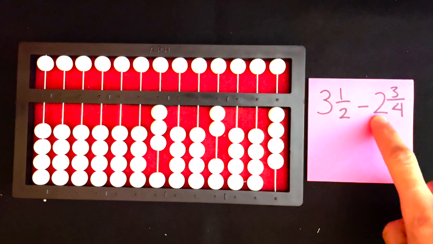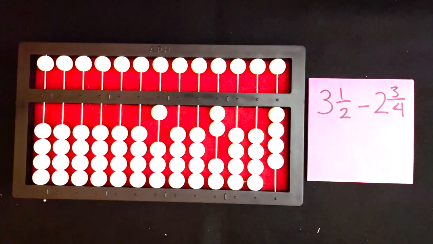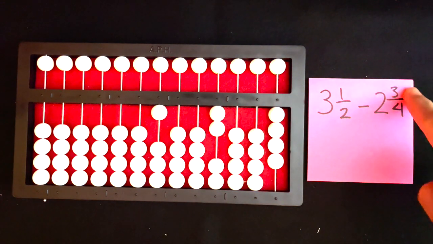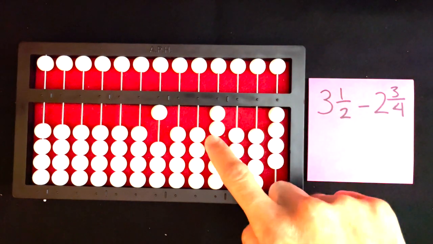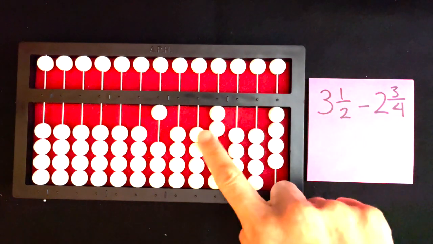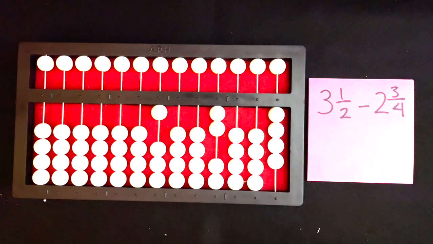So I'm going to start with the 2, the whole number. That was easy. I could do that directly. I subtracted it from my whole number 3. Now I'm going to subtract the 3/4. But over here I see I only have 2/4 to subtract from, not 3/4. But I do have this 1 over here that I could change. What could I change it to?